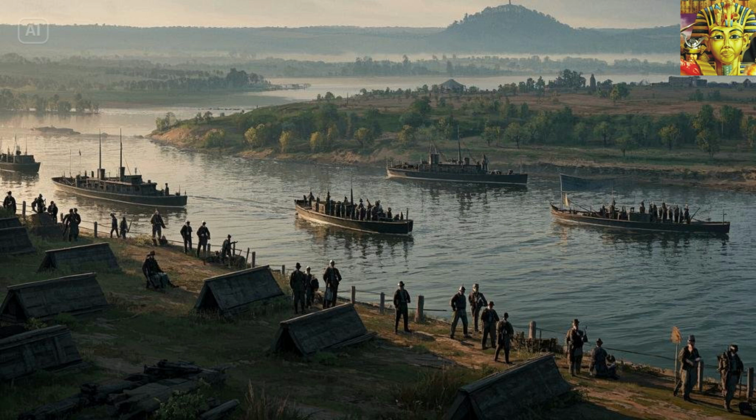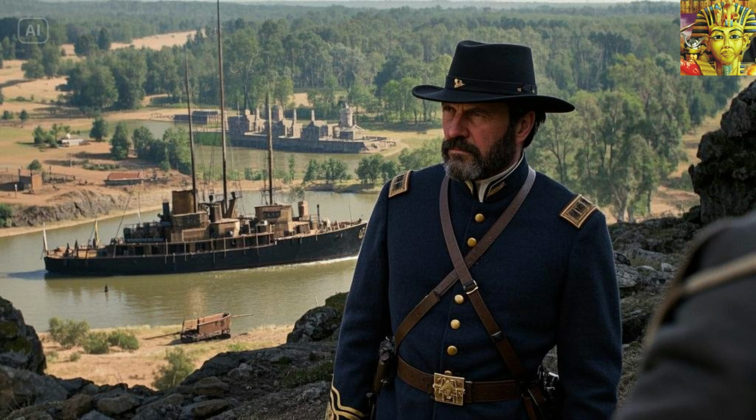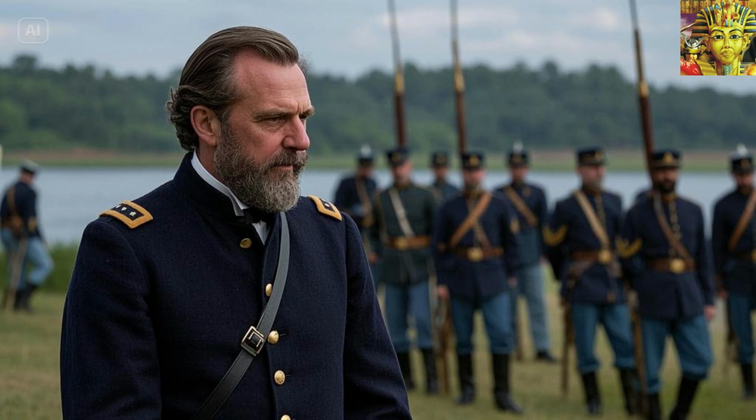The role of ironclads and naval innovation. The Union Navy's success during sieges was also due to its adoption of new technologies, particularly ironclad warships. The USS Monitor, for example, revolutionized naval warfare with its rotating turret and iron armor. Ironclads were instrumental in breaking through Confederate defenses and providing fire support during sieges.